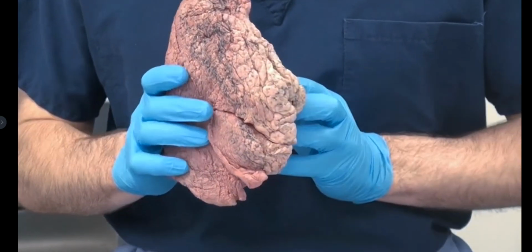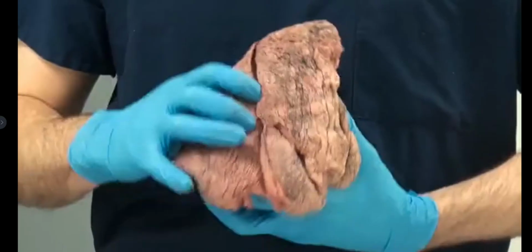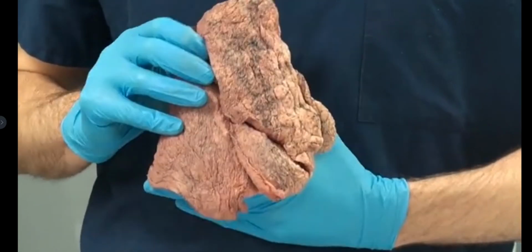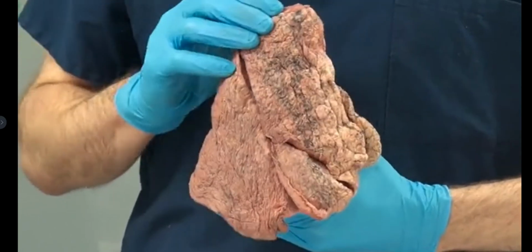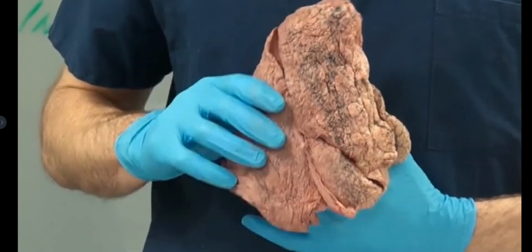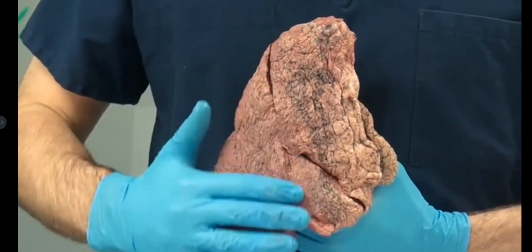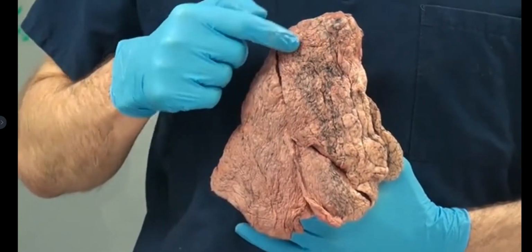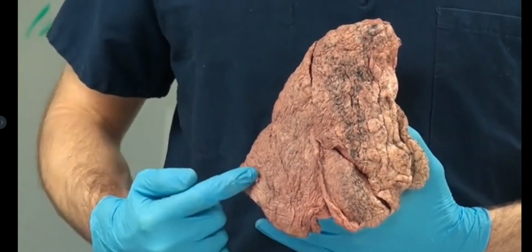Therefore, the right lung has certain areas in which a physician is more likely to find an aspirated item. In a hypothetical situation, a person is standing and aspirates a peanut. Their lung would be in this position. That peanut is likely to travel and end up in the basilar segment of the inferior lobe here.